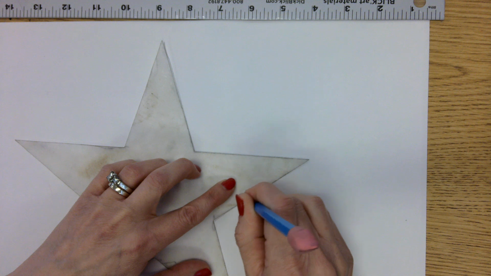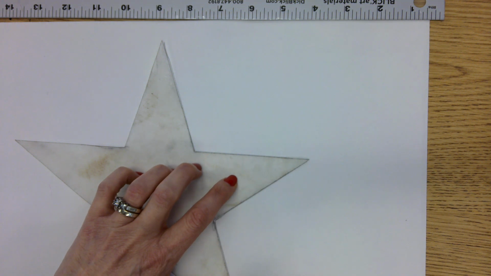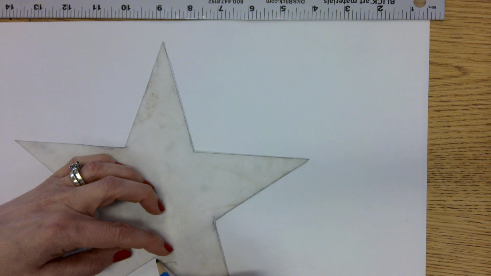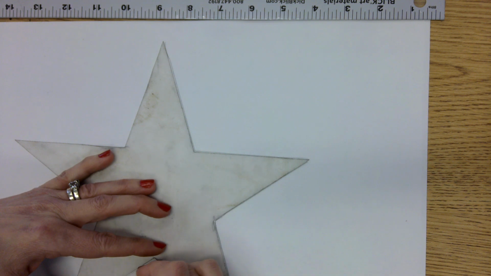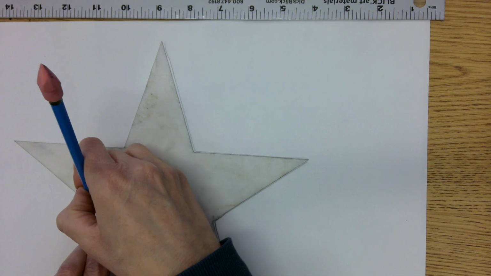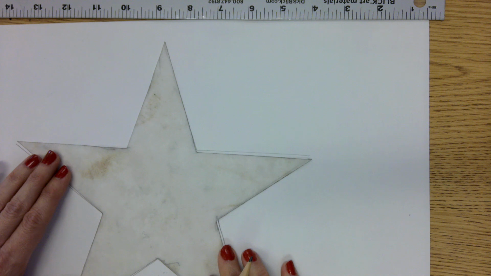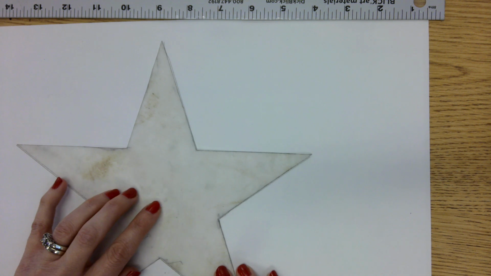Simply trace the lines. I like to move out towards the center each time. And then the other thing that I'm doing is I'm using my finger to make sure that my stencil is pressed down. Oops, I scooted it and put it right back into place.